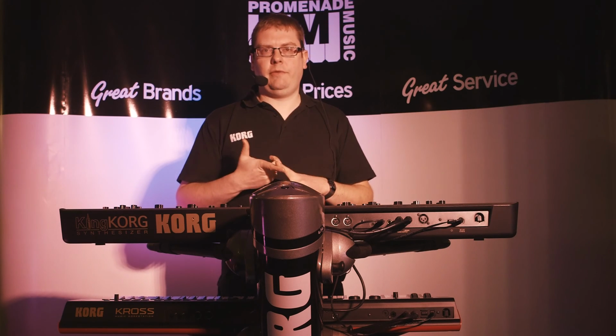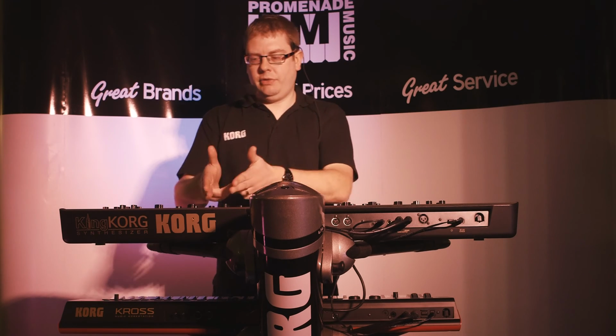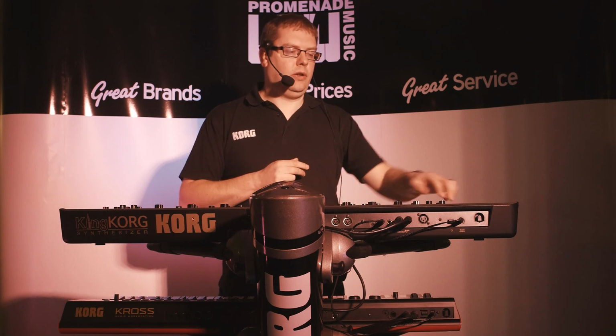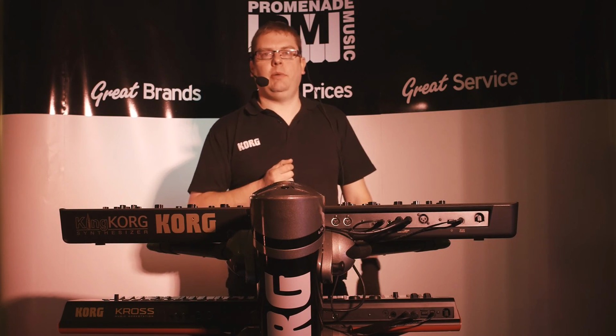So that's the King Korg, amazing analog modelling synth. It's our flagship in the range. Loads of hands-on controls, dedicated screens for different sections, and of course that analog valve to really warm up the sound or really drive it to get where you want to go.